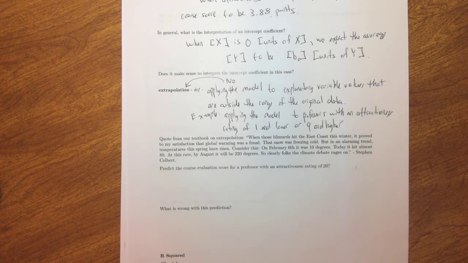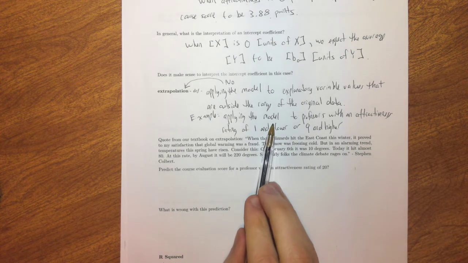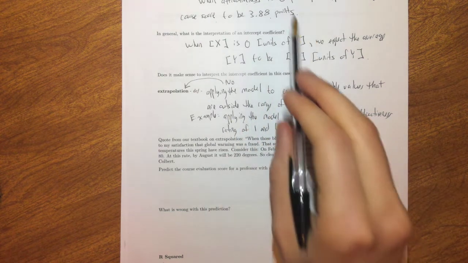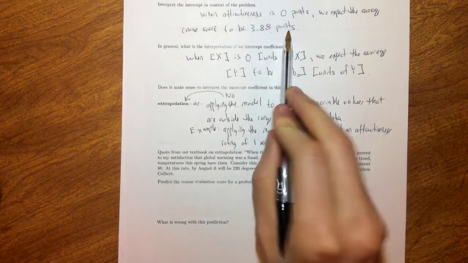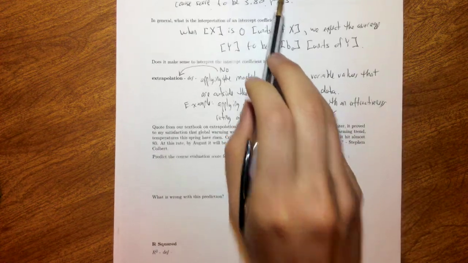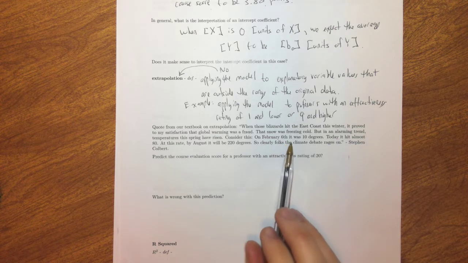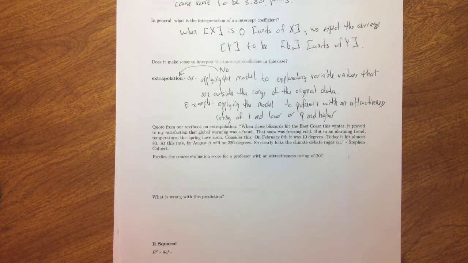Some slight technical difficulties, so we're gonna lump the rest of extrapolation in with r squared. And so we left off talking about this extrapolation principle and why then for this example we actually shouldn't interpret the intercept because we're extrapolating. So I'll give you a moment to pause the video to read this quote from Stephen Colbert.